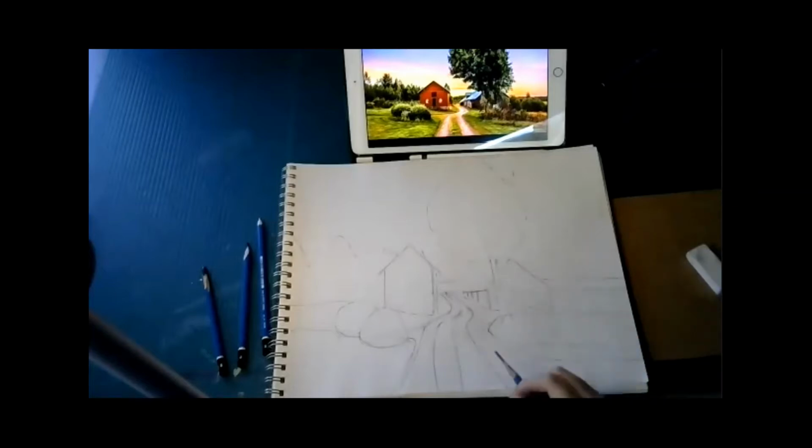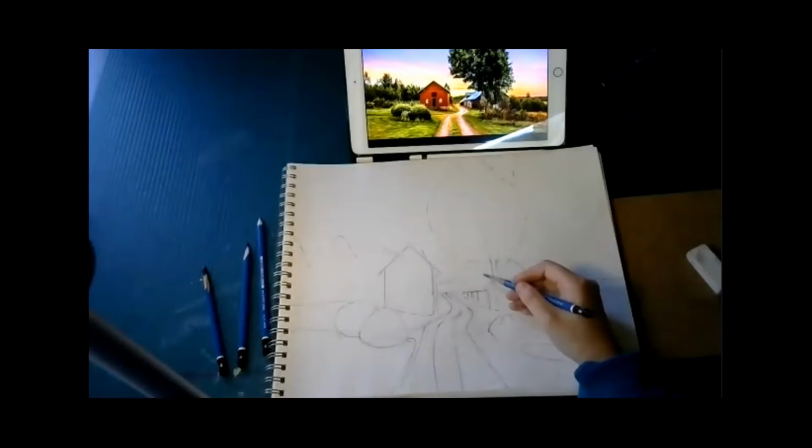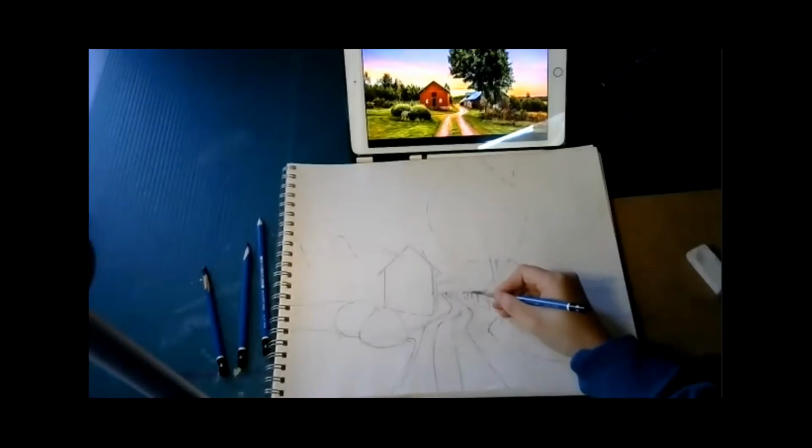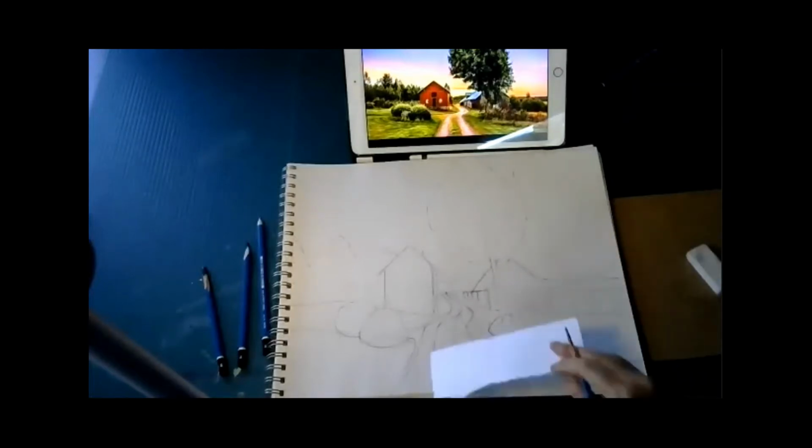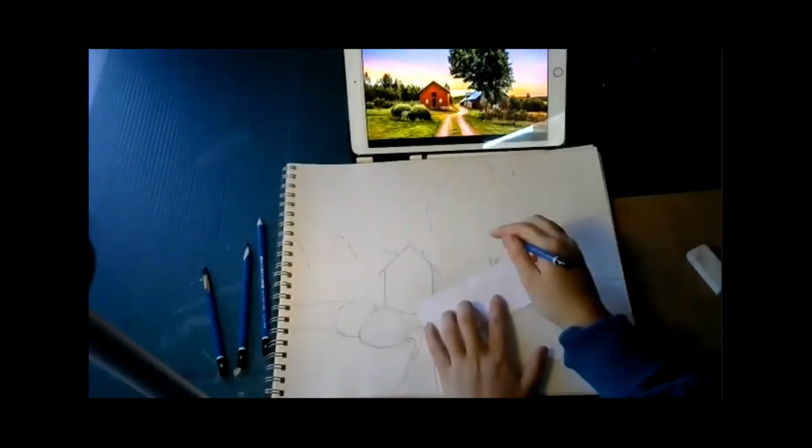Honestly, this one is pretty close to the horizon line. Same with this line up here.